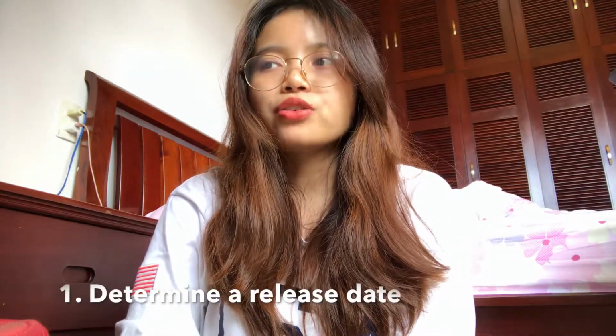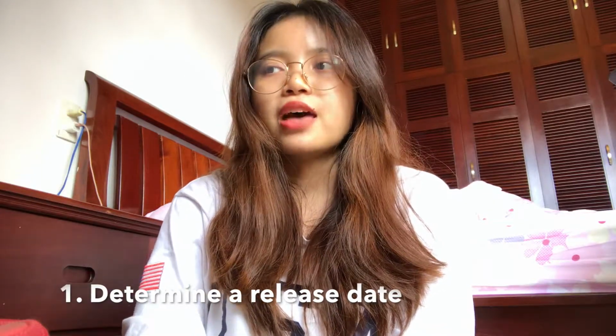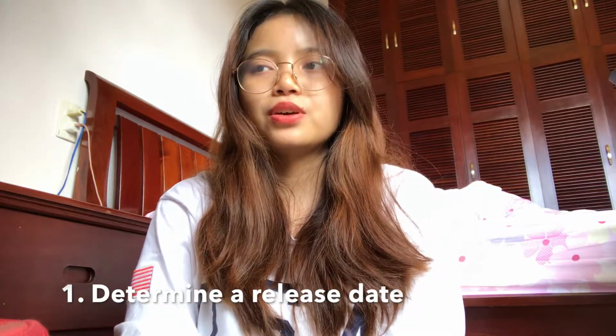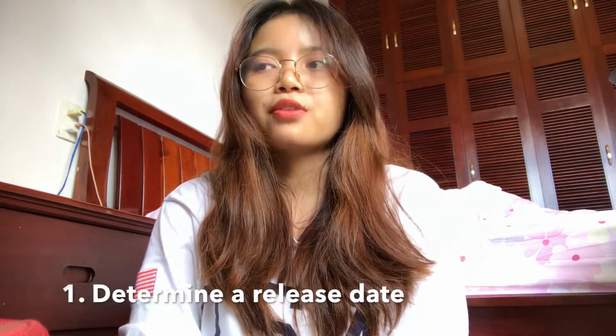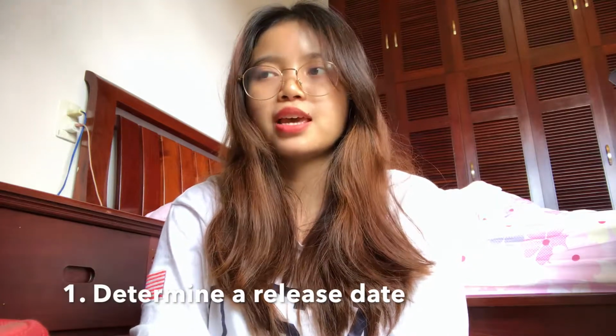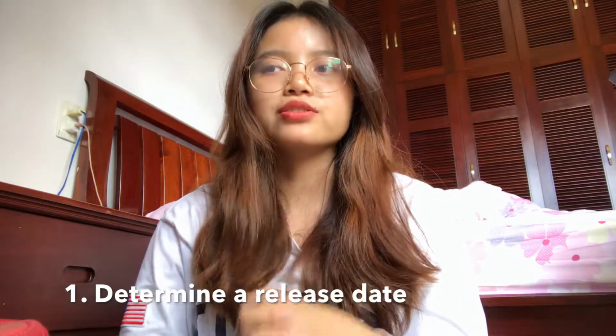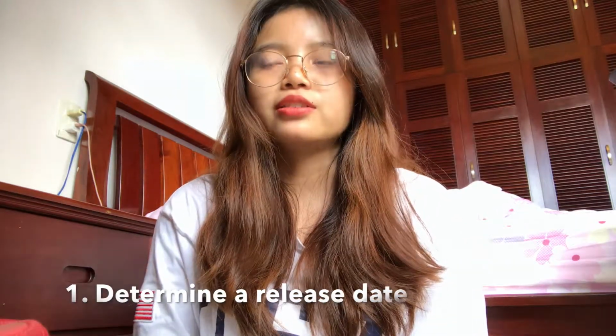Step 1. Determine a release date. Apple has a strict review process that may delay the release, or you may encounter a setback that you didn't anticipate. Planning far in advance will give you adequate time to prepare for the hard launch, allowing you to foresee any contingency that may occur. So when scheduling your launch day, pay attention to events that are going on in your space that have the potential to overshadow your launch.